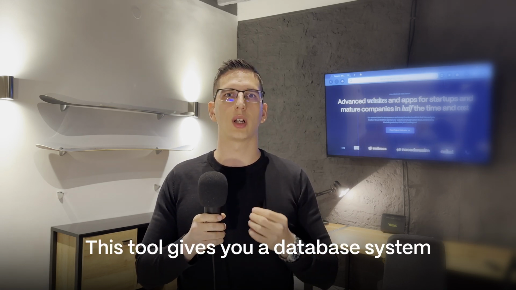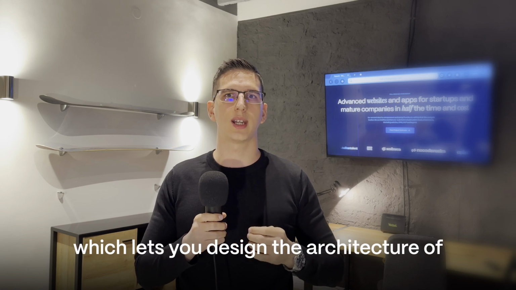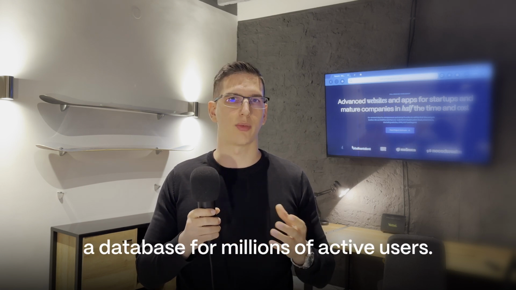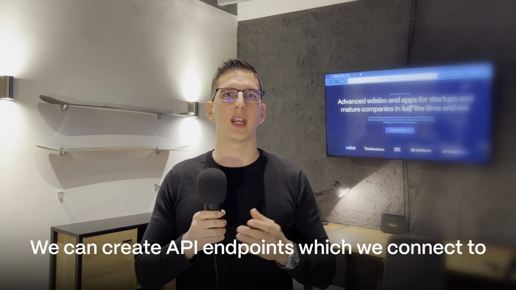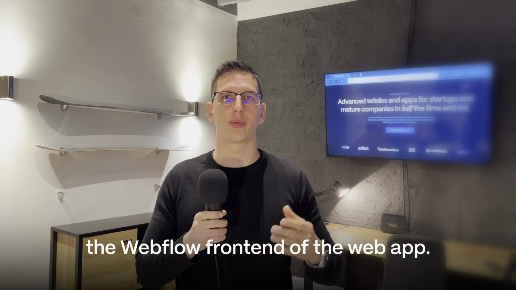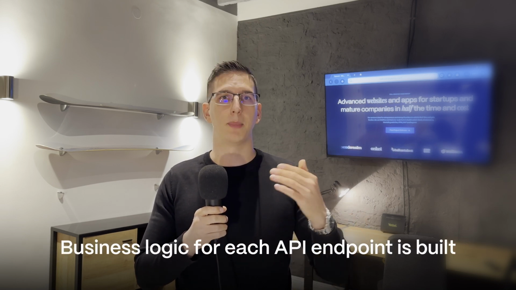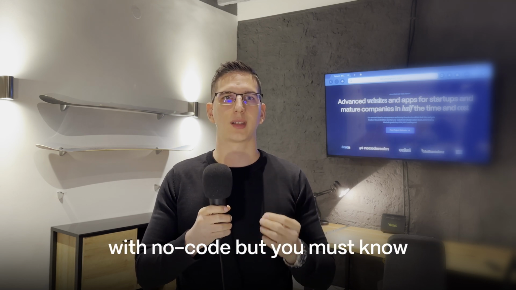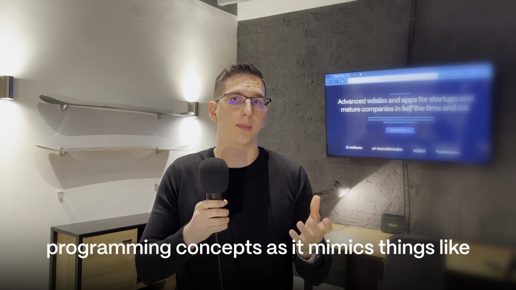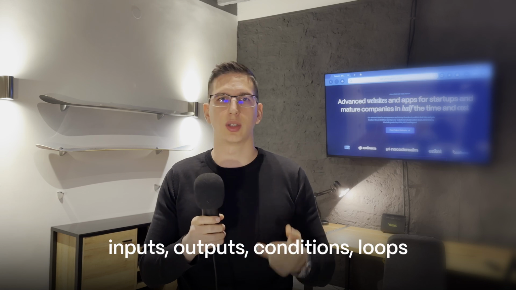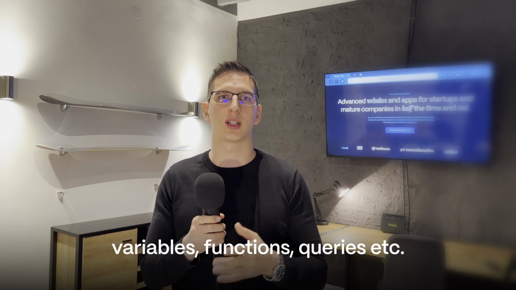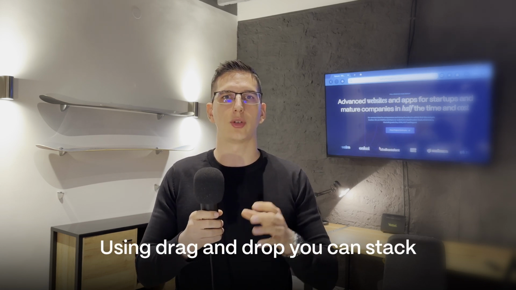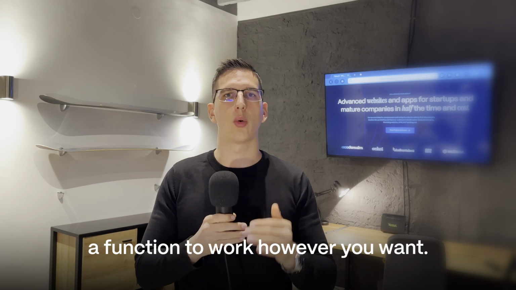This tool gives you a database system which lets you design the architecture of a database for millions of active users. We can create API endpoints which we connect to the Webflow frontend of the web application. Business logic for the API endpoints is built with no code, but you must know programming concepts as it mimics things like inputs, outputs, conditions, logic, variables, functions, queries, etc. Using drag and drop, you can stack a function to work however you want.